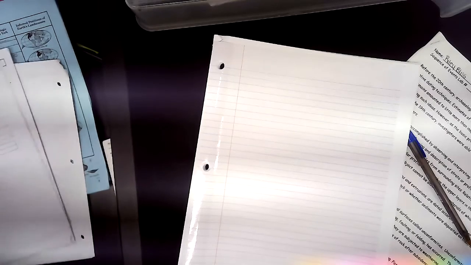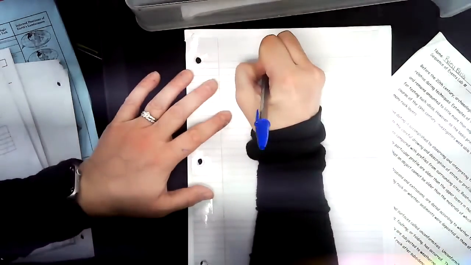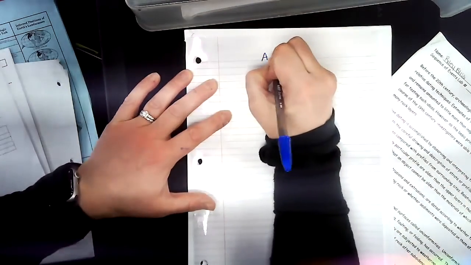All right, so on this new sheet of paper, which we are putting in between page 8 and page 9, I would like you to title it Absolute Time.